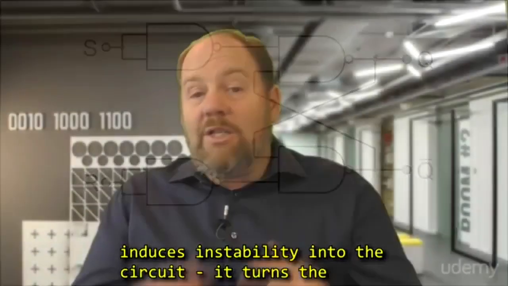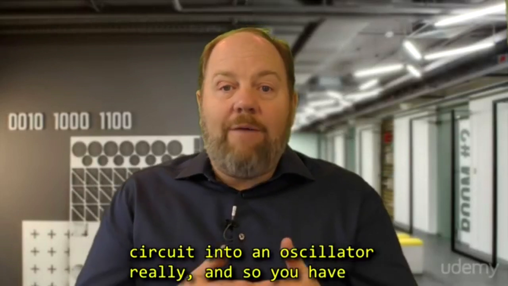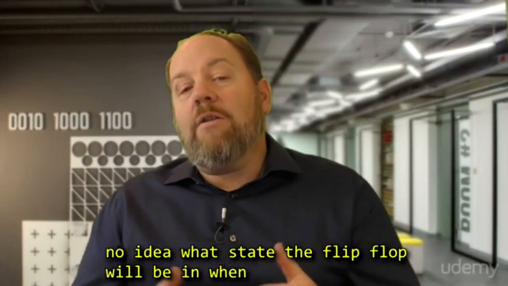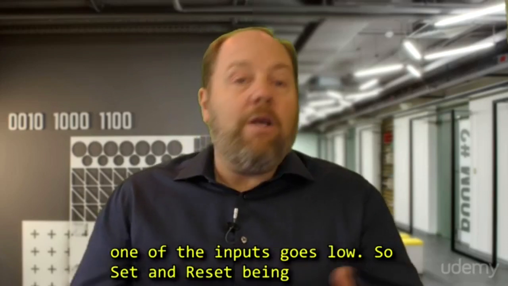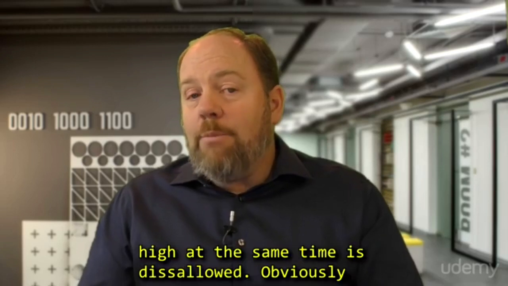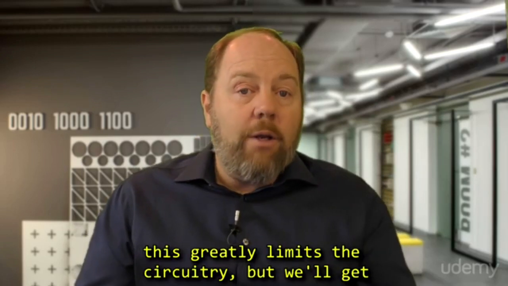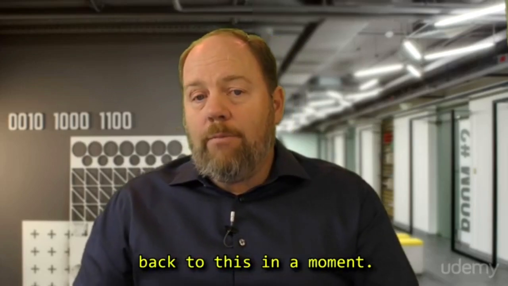This actually induces instability into the circuit. It turns the circuit into an oscillator, really, and so you have no idea what the state of the flip-flop will be when one of the inputs goes low. So set and reset being high at the same time is disallowed. Now obviously this greatly limits the circuitry, but we'll get back to this in a moment.